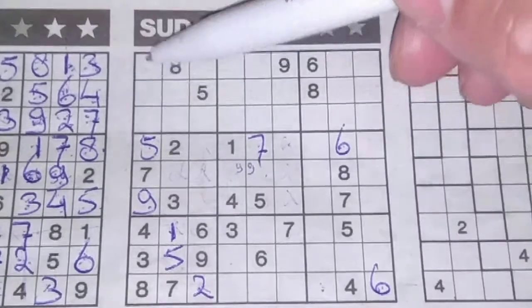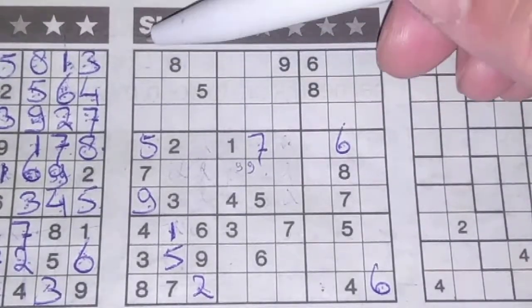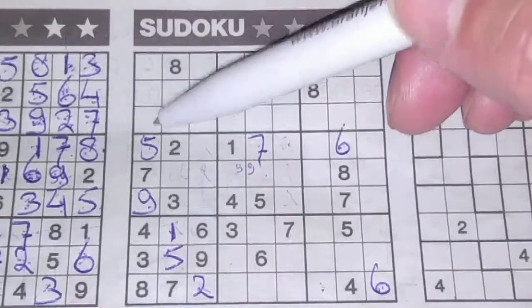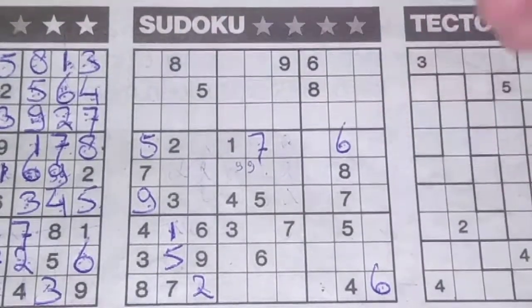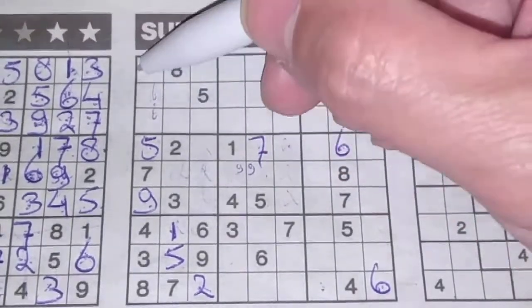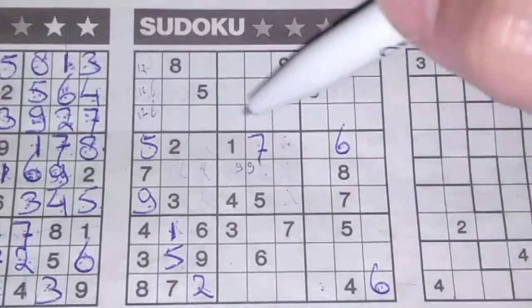These 3 numbers are the numbers 1, 2, and 6. I see a 6 here, so the 6 should be here. The others are 1, 2. I mark this, it's easier.